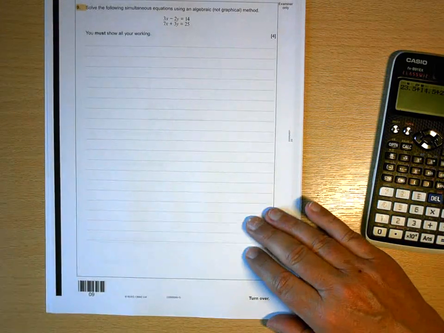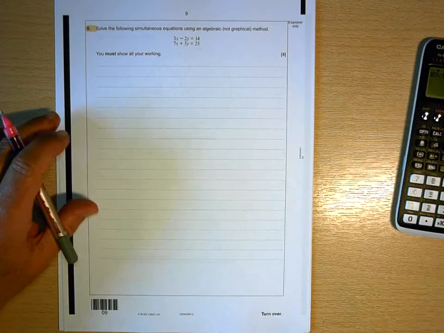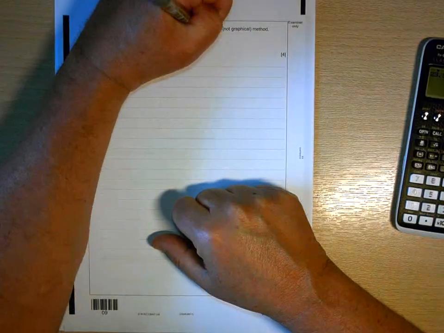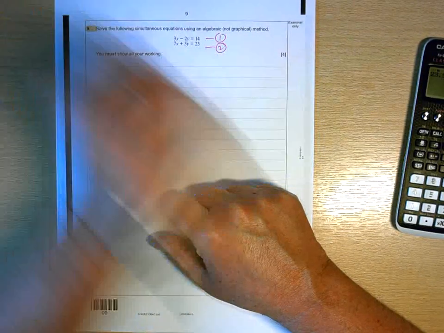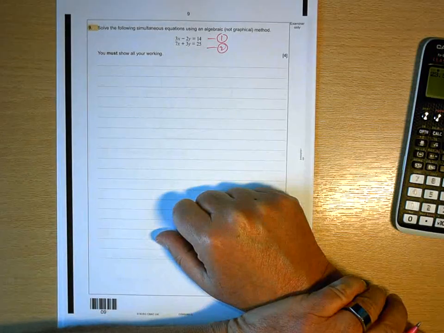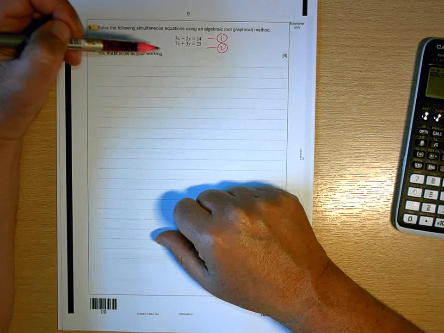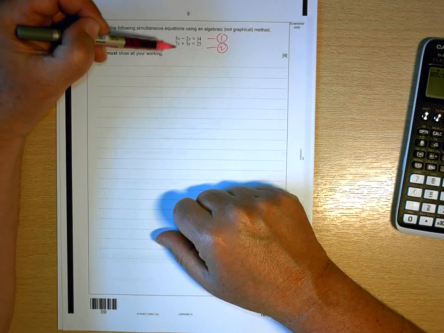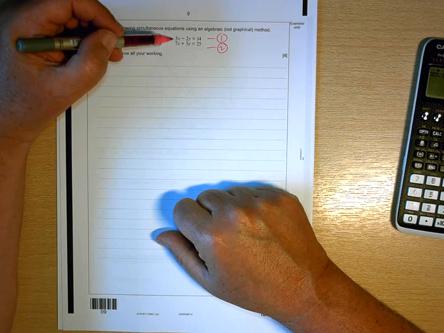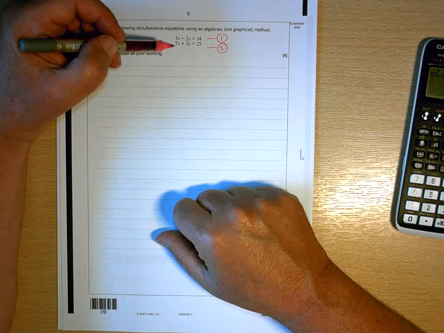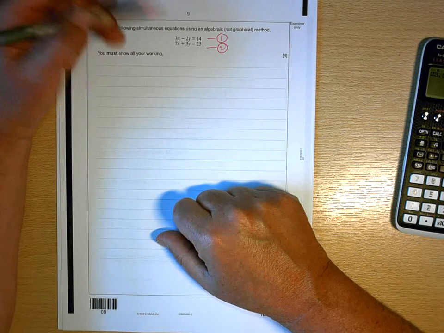Question 9, simultaneous equations. So label the 2 equations that you start with. Step 1 then is to make the x's the same, and we do this by multiplying the first equation by 7 and then the second equation by 3, so you end up with both of them having a 21x.